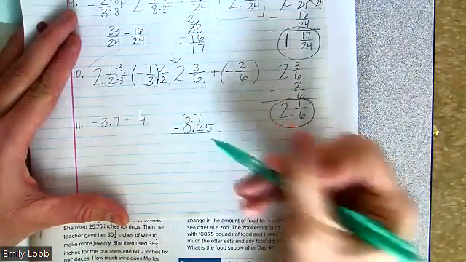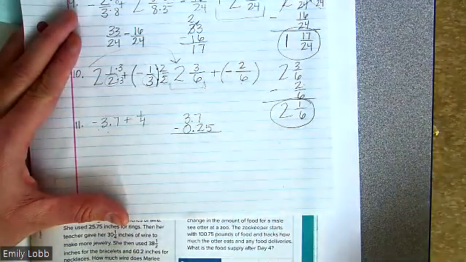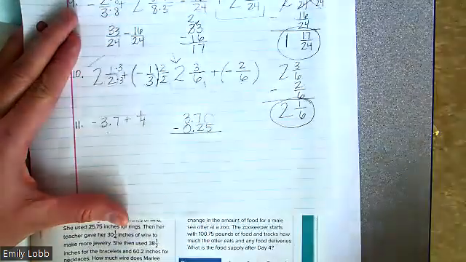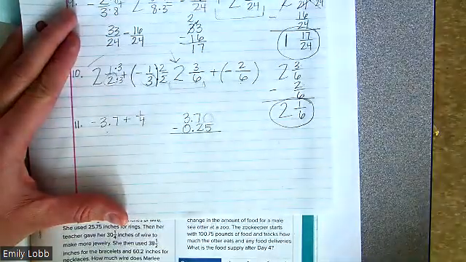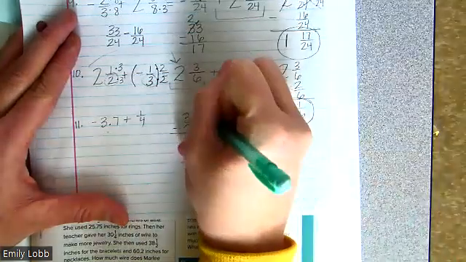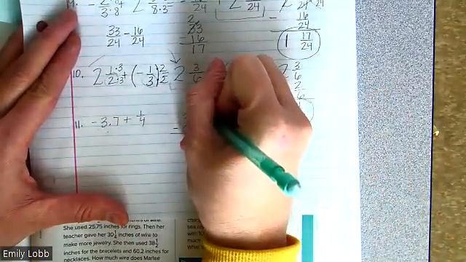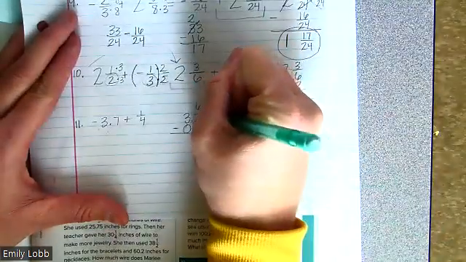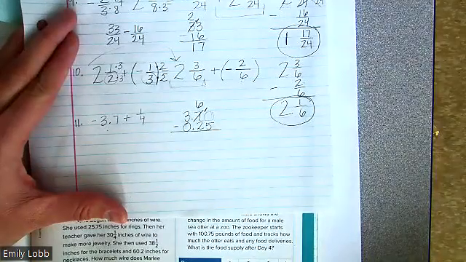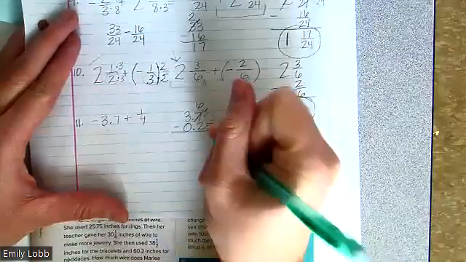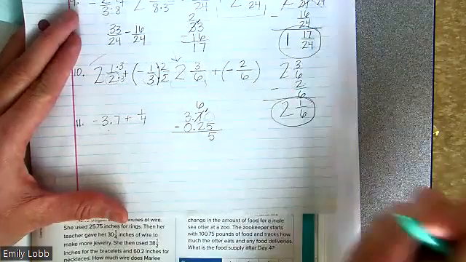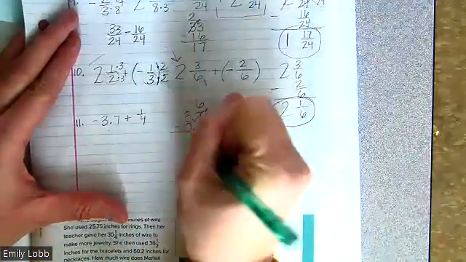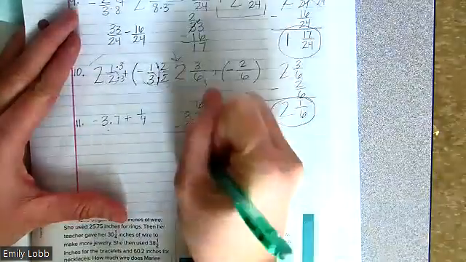Can I just bring down this 5? No, what is actually in this place right here? A 0. So I have to borrow from the 7. It becomes a 6. The 7 becomes a 6. The 0 does become a 10. What's 10 minus 5? And 6 minus 2. Bring down your decimal. What's 3 minus 0? Whew, all right, so 3.